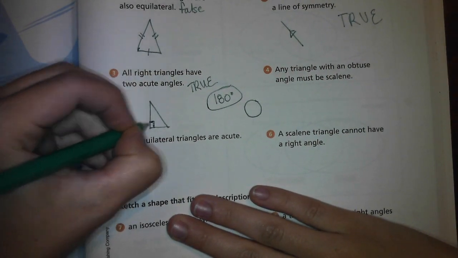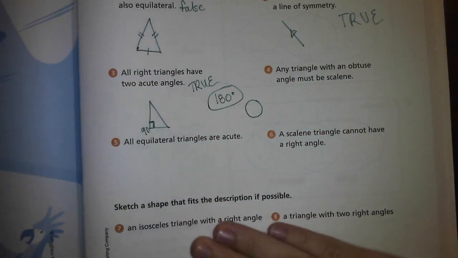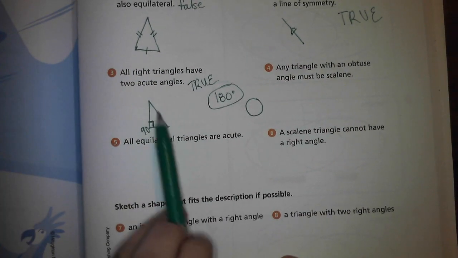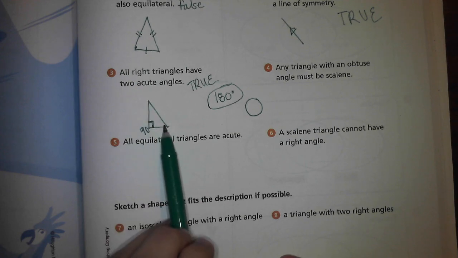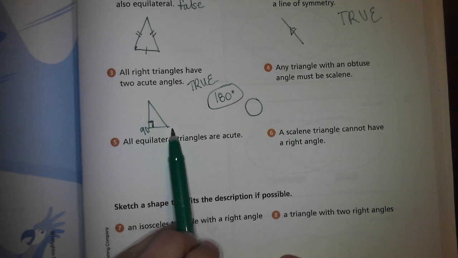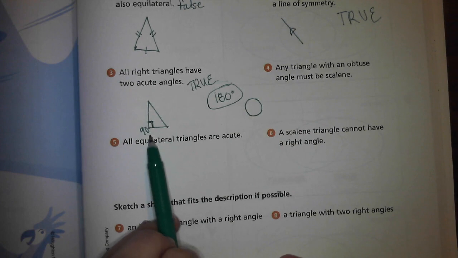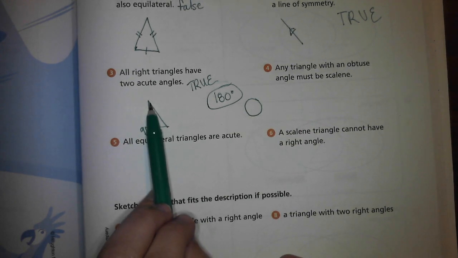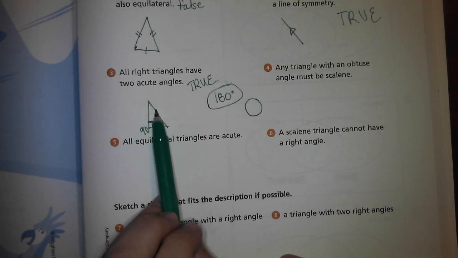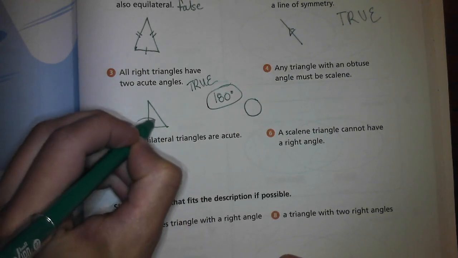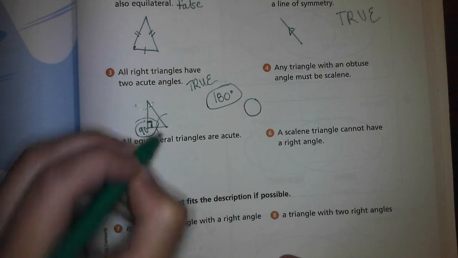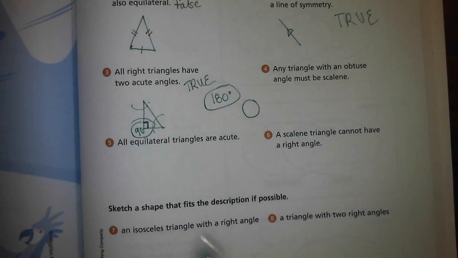If this one is 90, both of these are some number of degrees, but it can't be over 180. So you can't have 90, 90, and 90 because that would be bigger than 180. You can't say this is 90, and this is 0, because that's not 0. So all right triangles, if they have one 90-degree angle, it means these other ones are going to be smaller because they have to be.